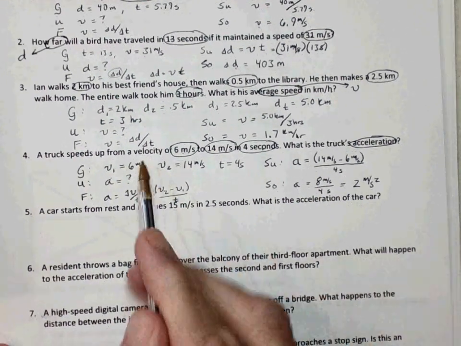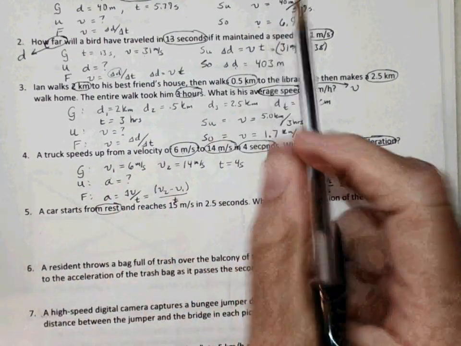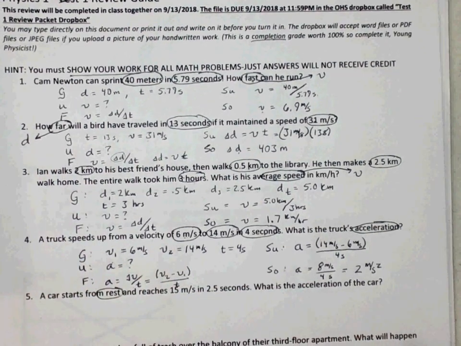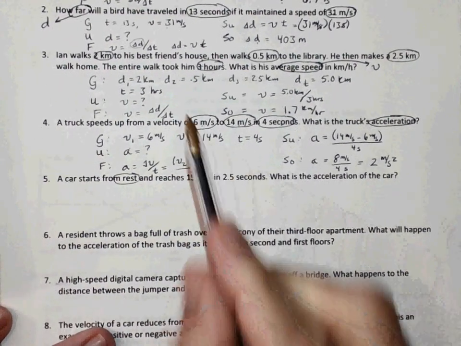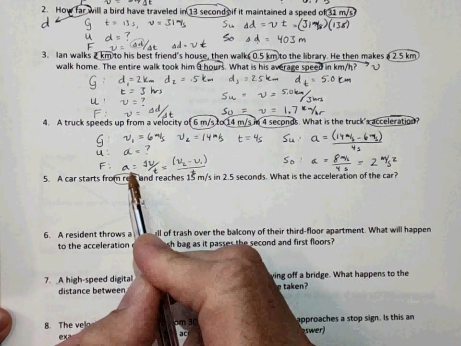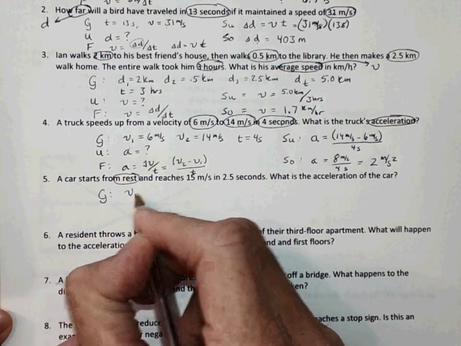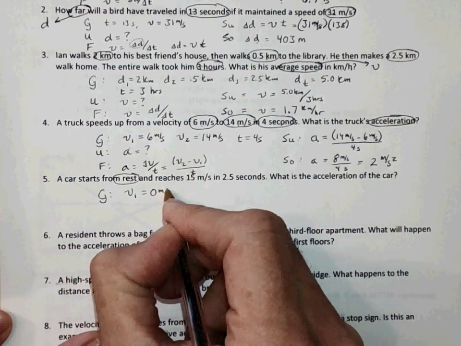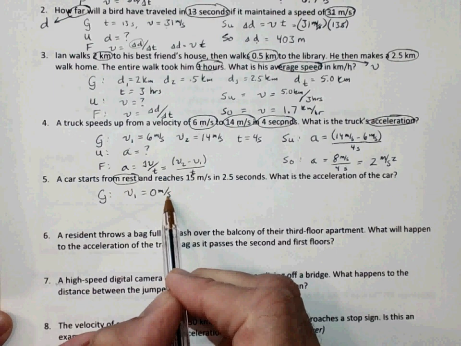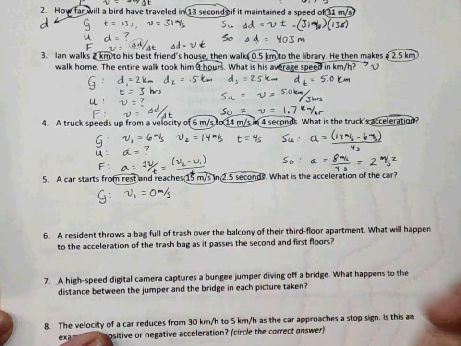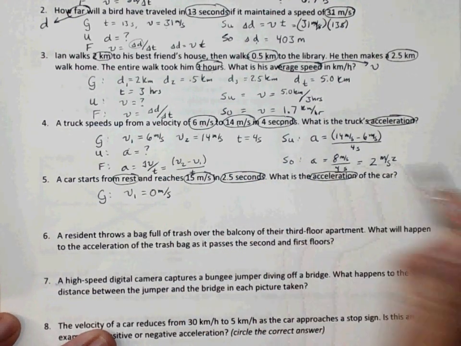Number 5. The car starts from rest, right? Got to be careful. I'm pointing off the screen here. Fast is a velocity. Far is a distance. Speed, we use velocity. Here's another word we got to be careful of, the word rest or the word stop. How fast is rest or stop? Right? Let me pause and say its first velocity is 0. It's starting from stopping, from resting. Okay? 15 meters per second, another velocity, 2.5 seconds, a time, and I'm looking for acceleration.